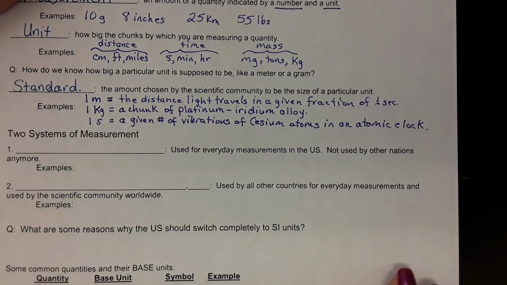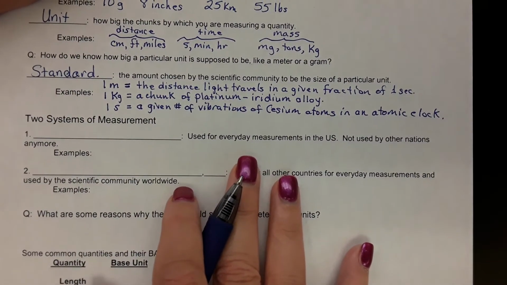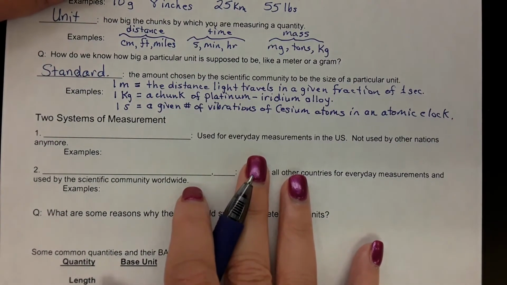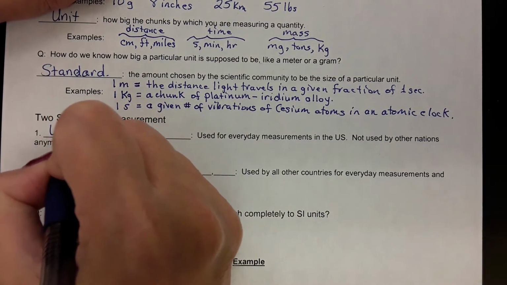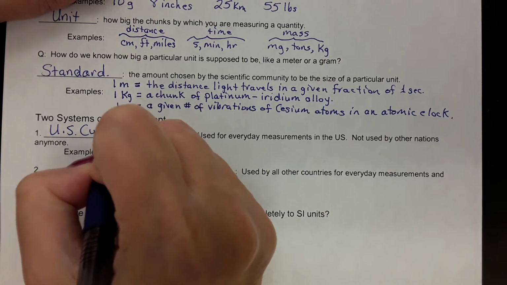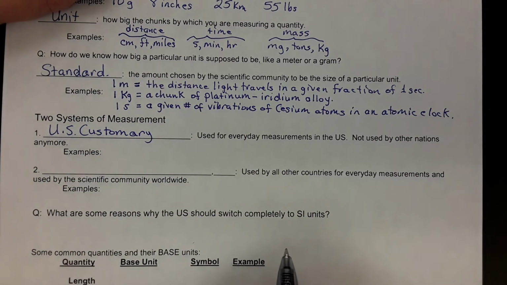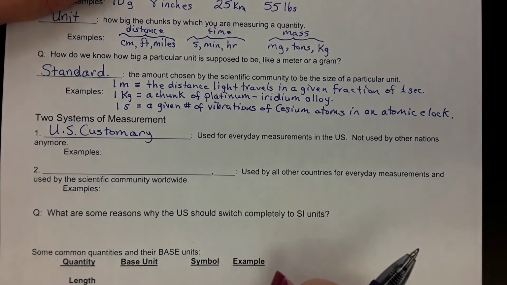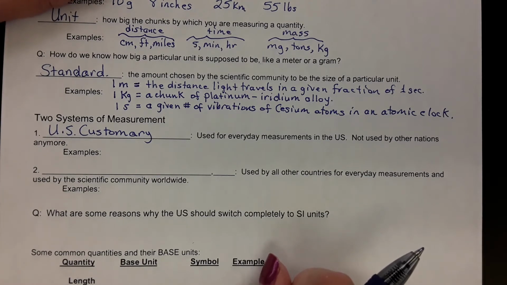Now, there's 2 systems of measuring that we have in the United States. Kind of sad because nobody else has 2, everybody else has 1. We'll talk about it. The first is the U.S. customary system. Some of you may call this the English system, but basically it's the U.S. customary system. This is what we use for everyday stuff, okay? Unfortunately, it's not really used by other nations anymore. They've all gone to the other system we're going to talk about.